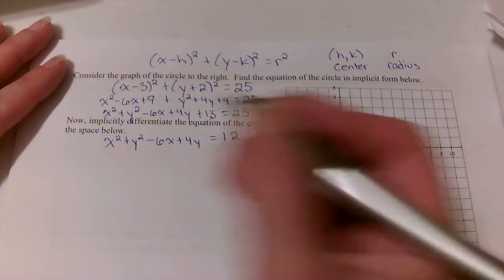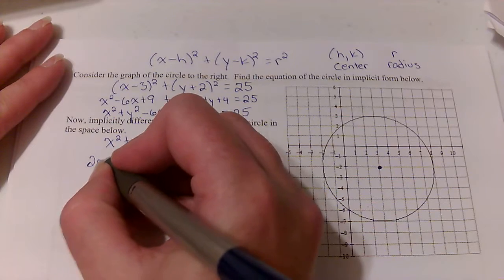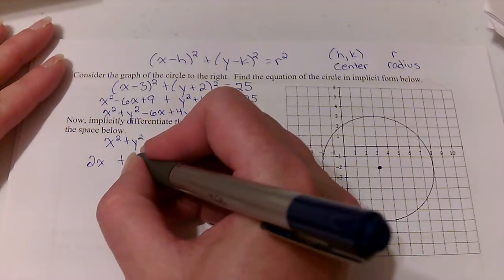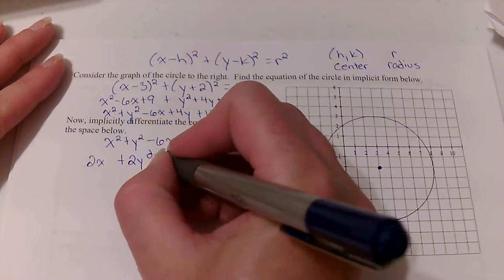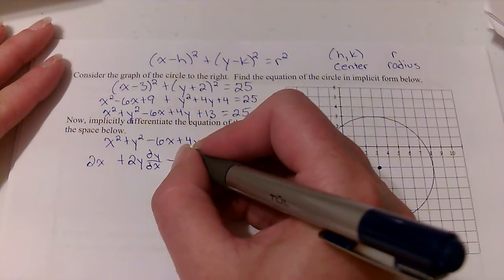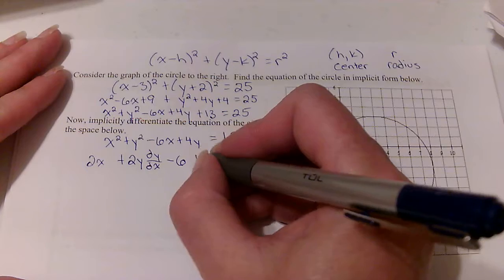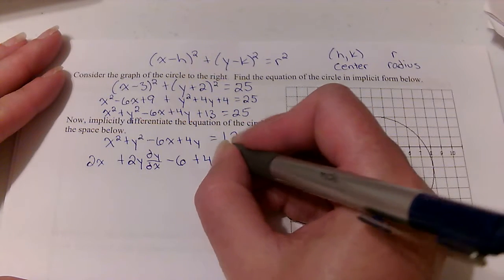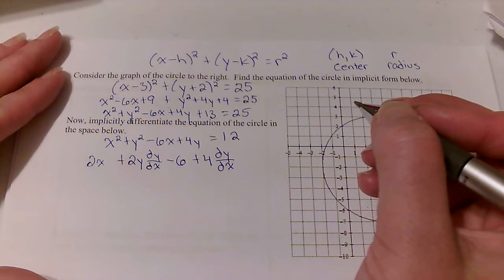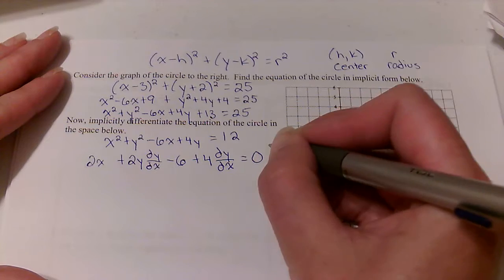So let's take the derivative. This would be 2x, technically a dx, but I don't need to write that. And then 2y dy/dx, minus 6, dx, don't need to write it, plus 4 dy/dx, because we took the derivative of y, equals the derivative of 12, which is 0.